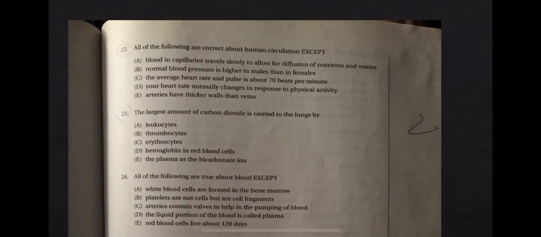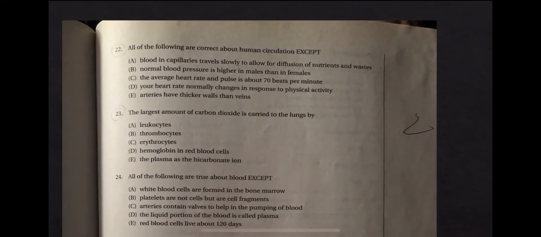My dear students, in this video we are going to complete our set practice in human physiology. Let's start with question 22. All of the following are correct about human circulation except, you can read the choices carefully. The answer is B. Normal blood pressure is higher in males than in females. Of course, it's not correct because normal blood pressure is not affected by sex or gender.